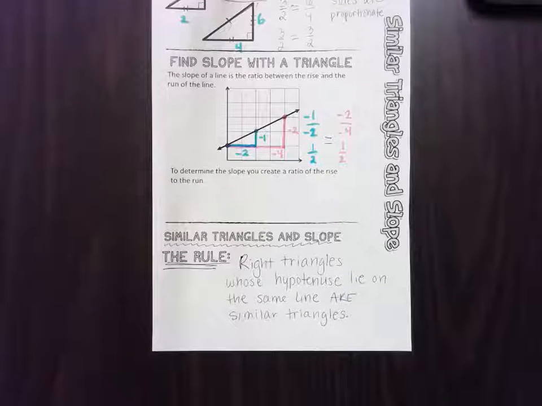So right triangles whose hypotenuse lie on the same line are similar triangles.